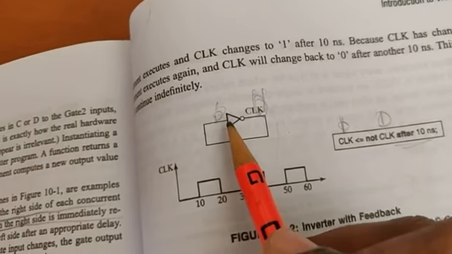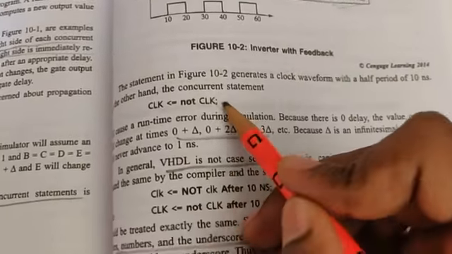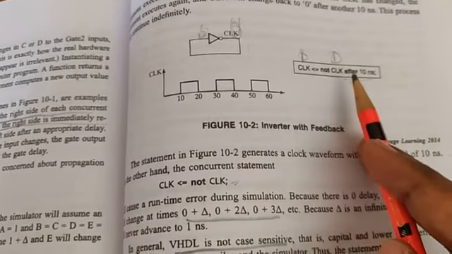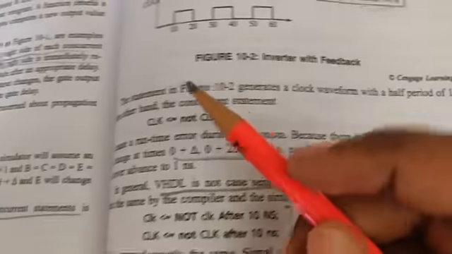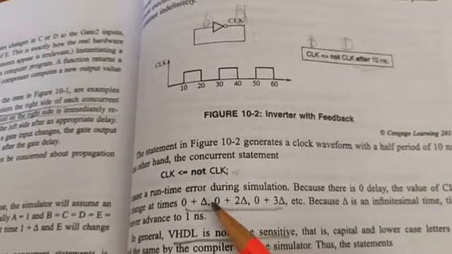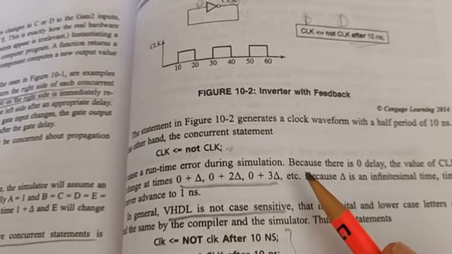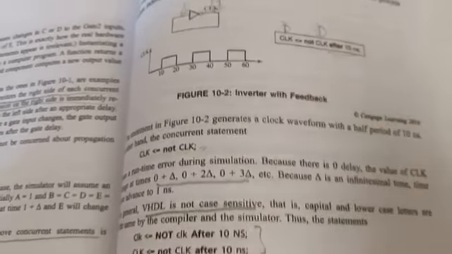Each time the NOT gate takes 10 nanoseconds to change from 0 to 1 or 1 to 0, so it keeps looping. If we have not specified 10 nanoseconds as the delay, it will take it as delta. First 0 plus delta, for the second iteration 0 plus 2 delta, for the third iteration 0 plus 3 delta, and so on. It keeps looping.